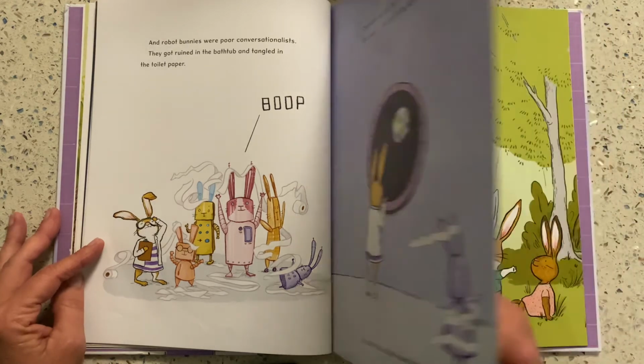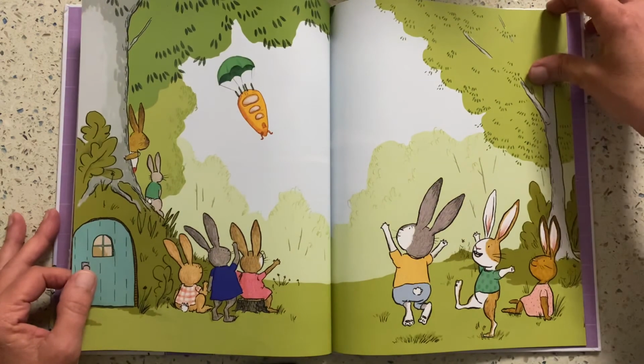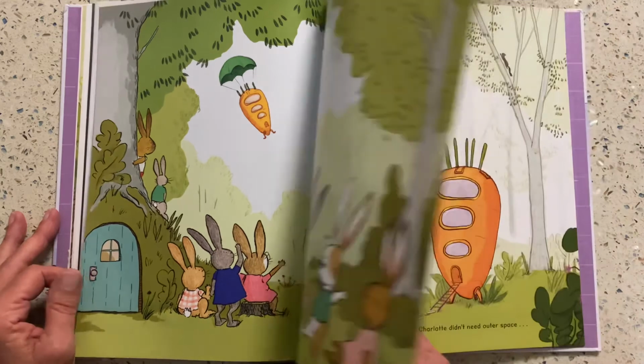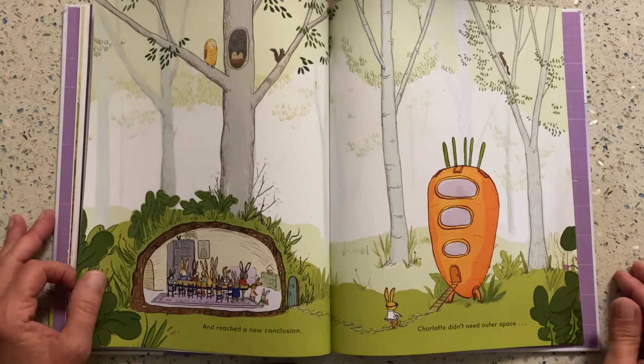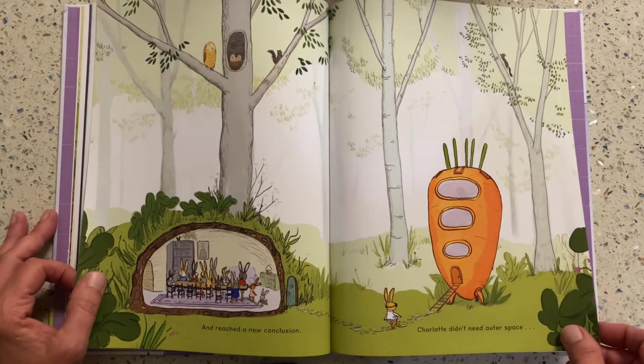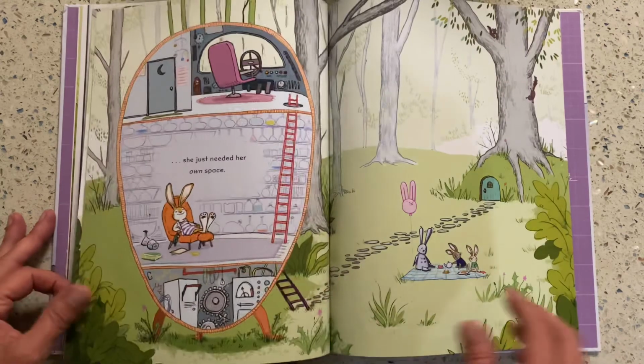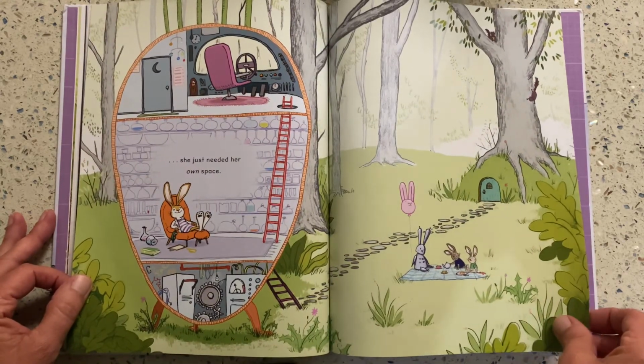So she tried one last experiment and reached a new conclusion. Charlotte didn't need outer space. She just needed her own space.